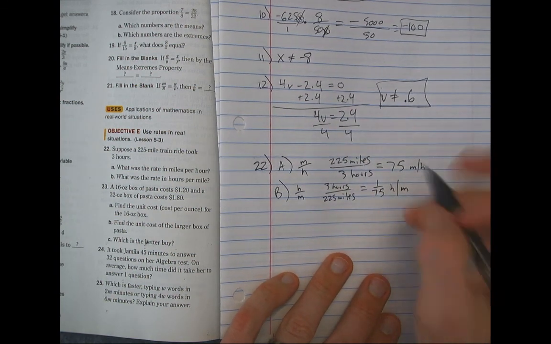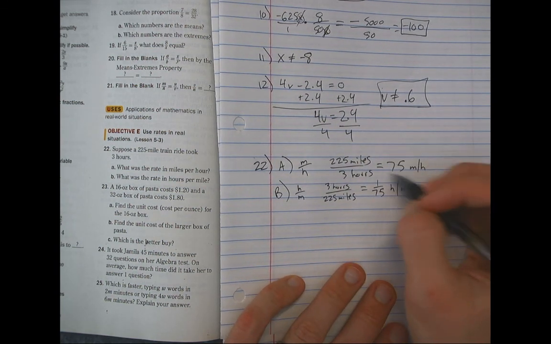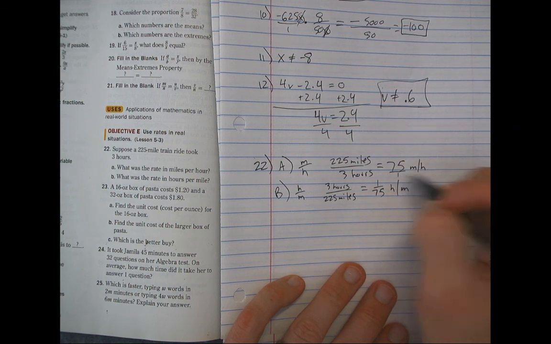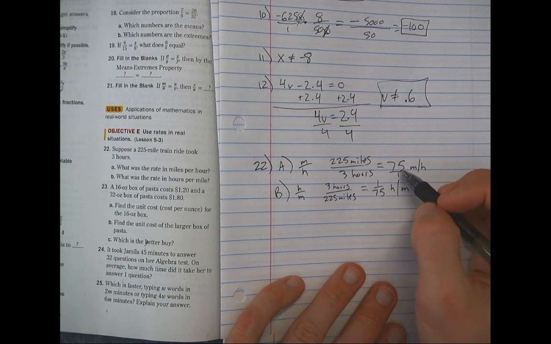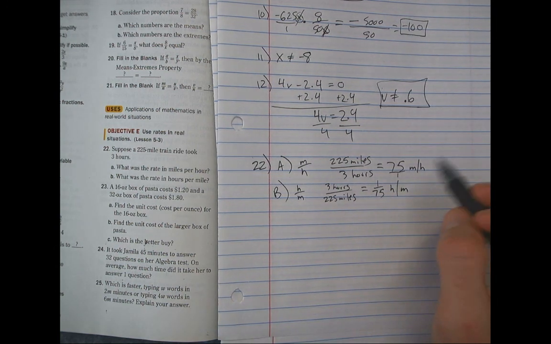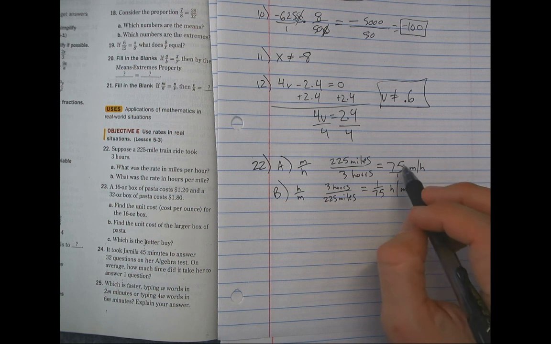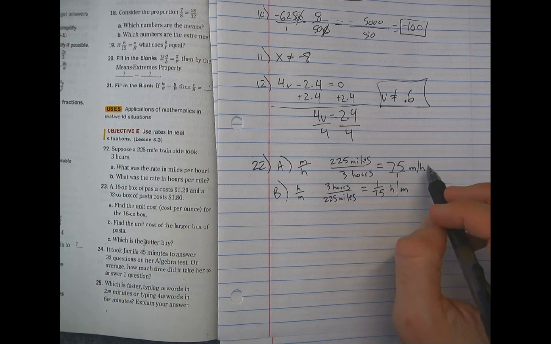And that should make sense if you take a look. If this was 75, it's really 75 over 1. And if we just flip the rate over to the reciprocal, it's going to be 1 over 75. So it's 75 miles in 1 hour, and it's 1/75 of an hour per mile.